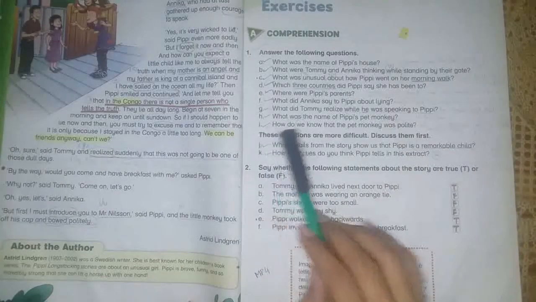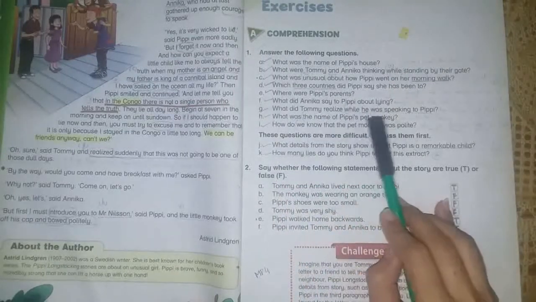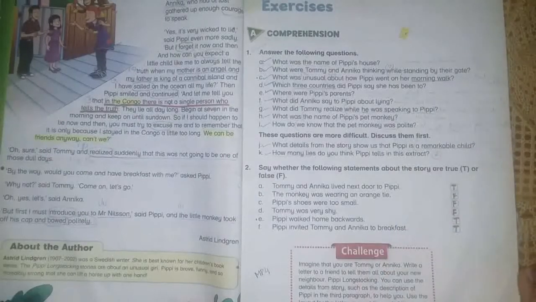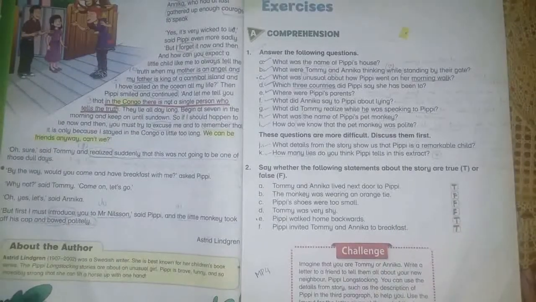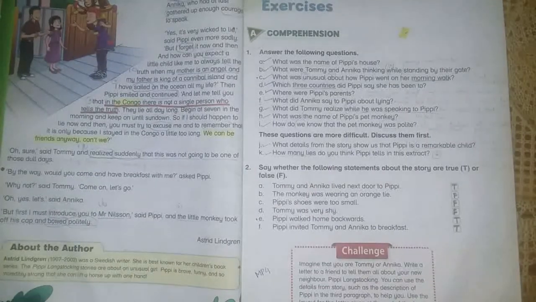Question G. What did Tommy realize while he was speaking to Pippi? Okay, who is going to help me to find the answer? I think it might be on page number 4. So please open page number 4 and just try to find the answer.